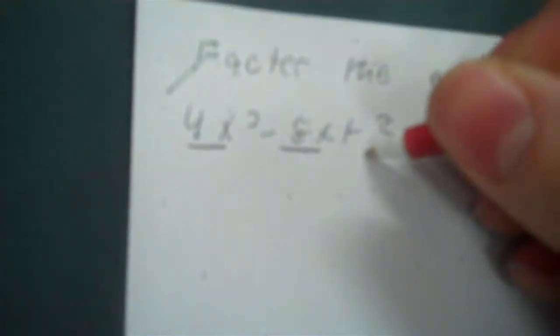So you see we have three terms, the 4x to the second, the negative 8x, and the plus 3. So anytime we see three terms, we're going to be making the GCF box. And then we're going to be making our table. Okay. Table with the parentheses.